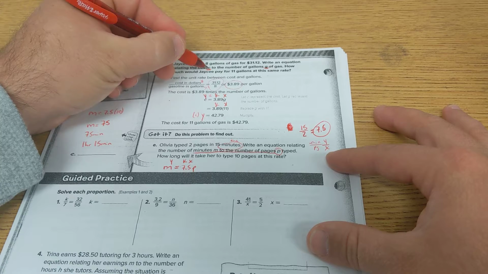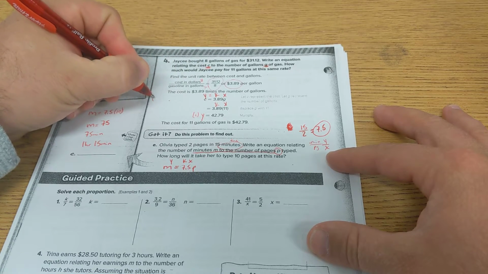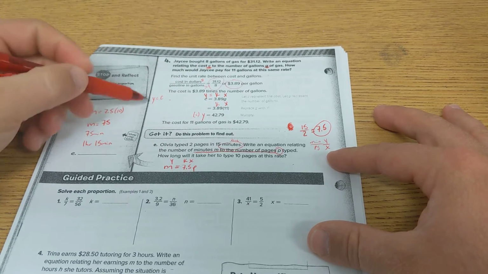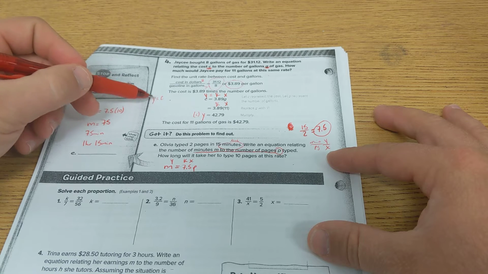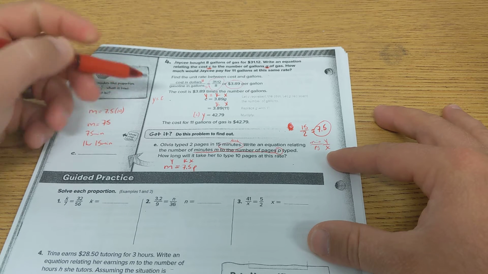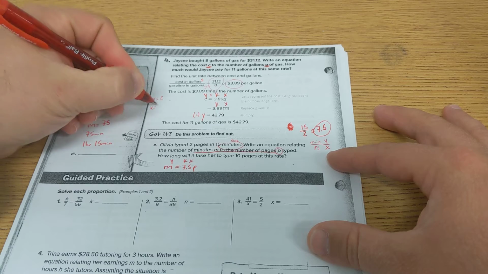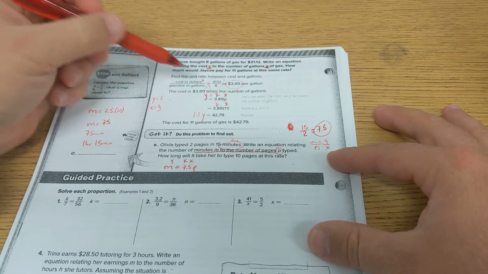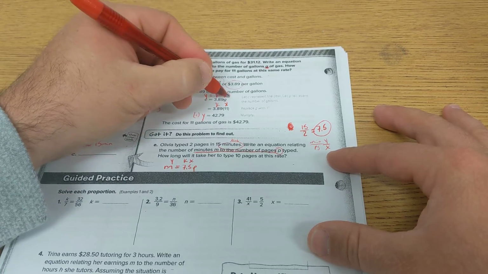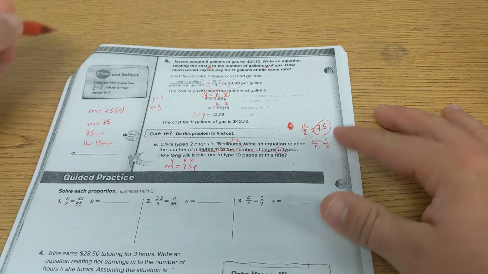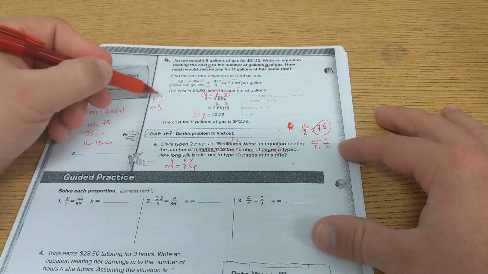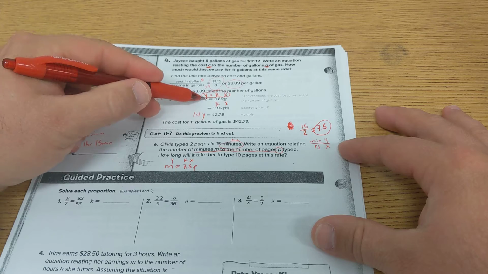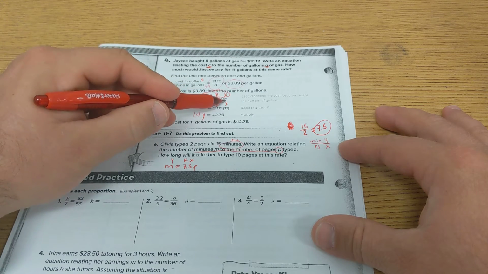But we know cost, well, C is going to be your Y. X is going to be your what? G. So we're going to place it into our constant of proportionality one. So I'm going to put C in for Y, G in for X.